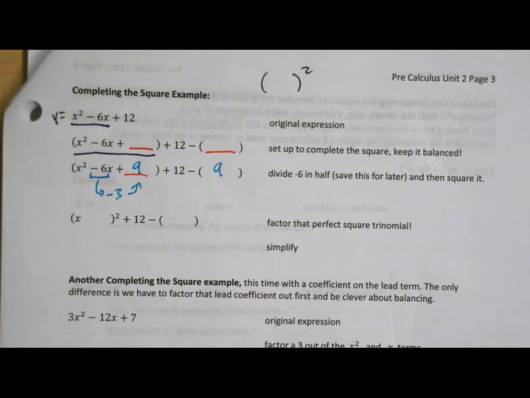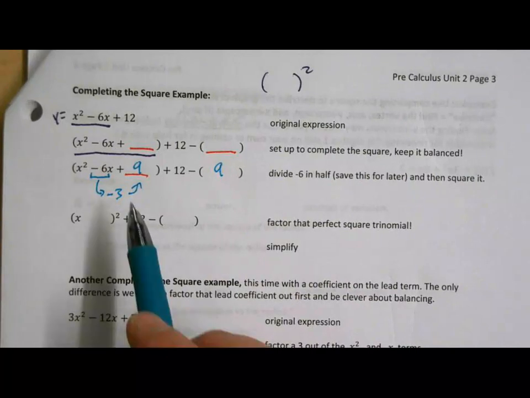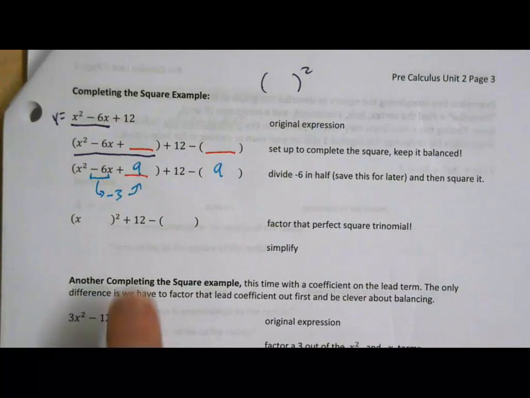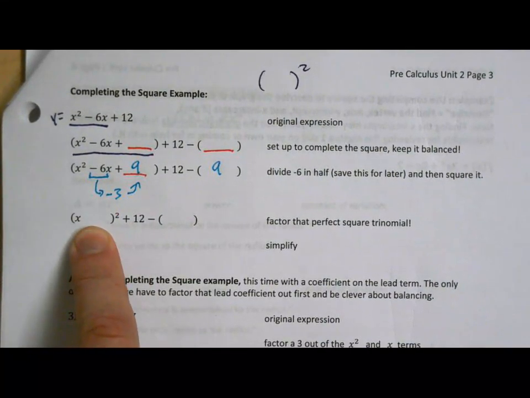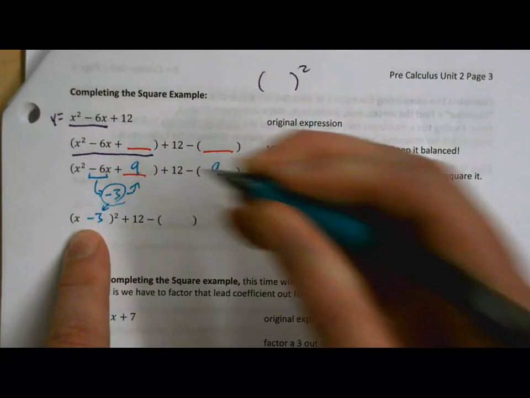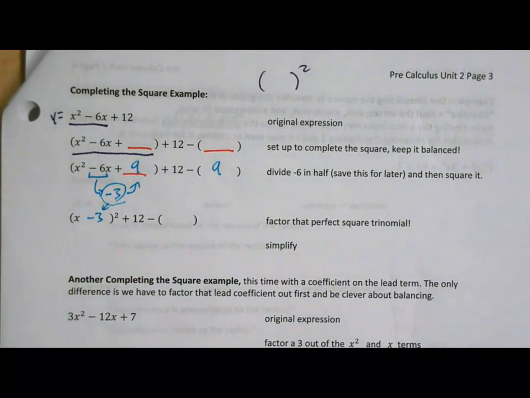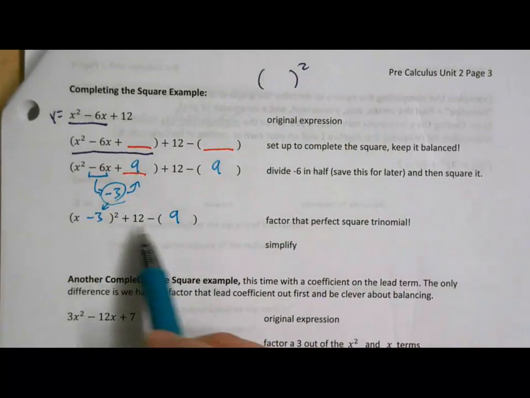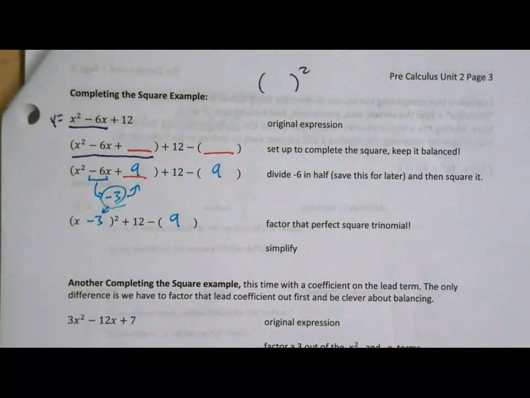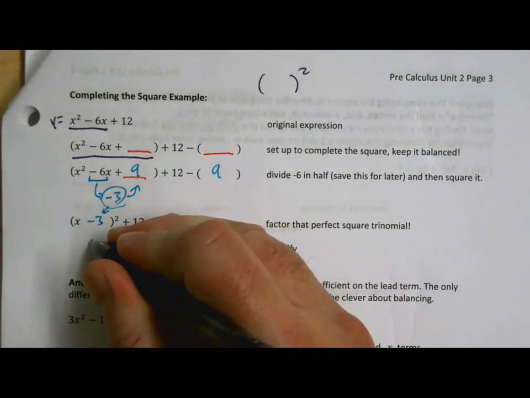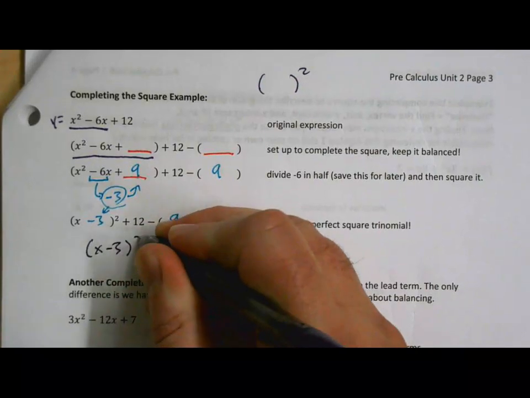Once we've got that done, then we can go ahead and factor it. The whole point of doing this was to turn this into that perfect square trinomial, which makes it factor really simply into x minus 3, quantity squared. Remember, that number there is always going to give us our squared binomial. We've still got this 9 hanging out here. And to wrap this up, I'm just going to combine that 12 and that -9 together. And that will give us our vertex form.